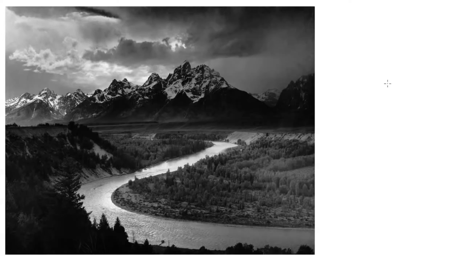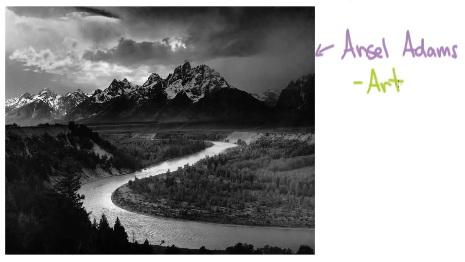Here we have Ansel Adams, and Ansel Adams was an American photographer in the 20th century. He is sort of your quintessential landscape photographer, and he was shooting in the style, like we said before, of an art photographer. Now sometimes Ansel Adams did the occasional commercial piece, but in general he was a landscape photographer who was an art photographer. So landscape was his specialty. It was the thing that he liked to photograph, his specialty, but he was an art photographer.